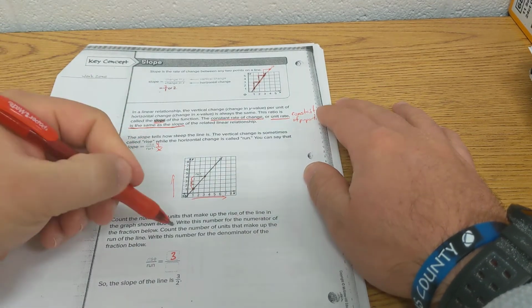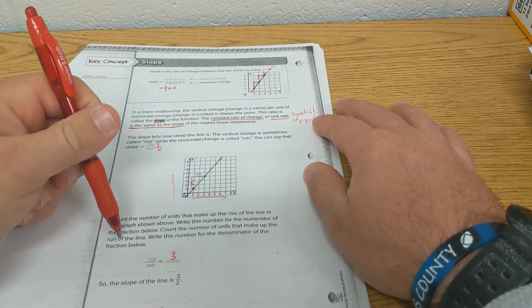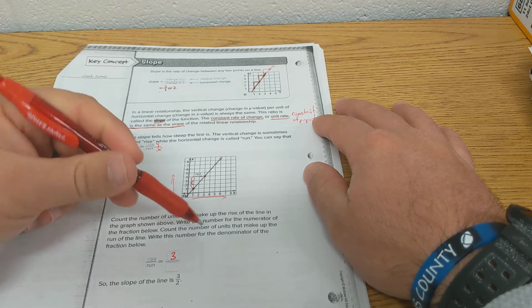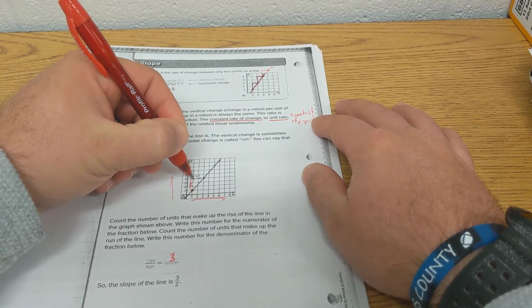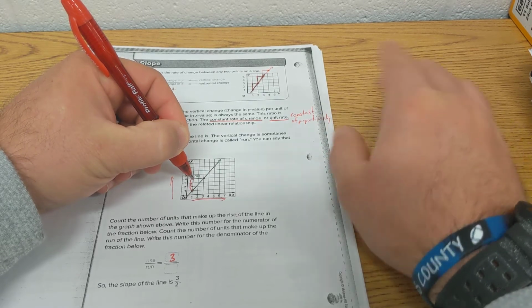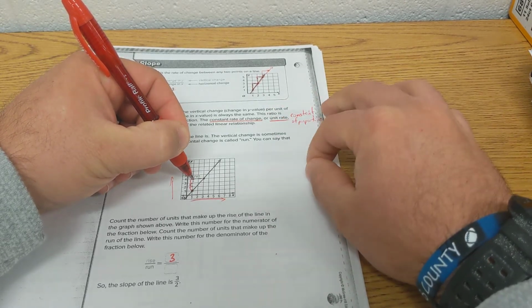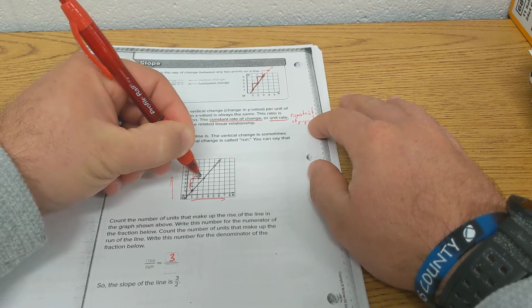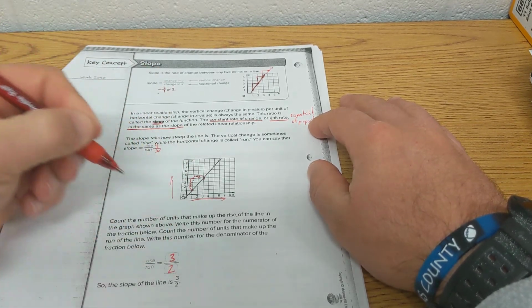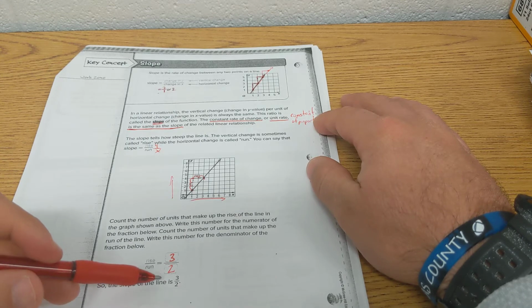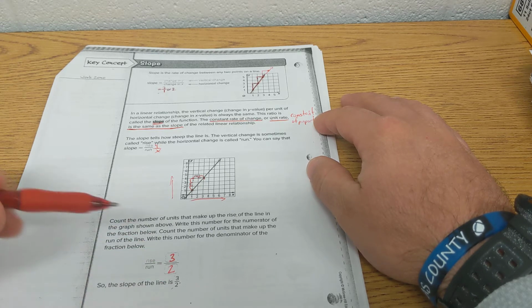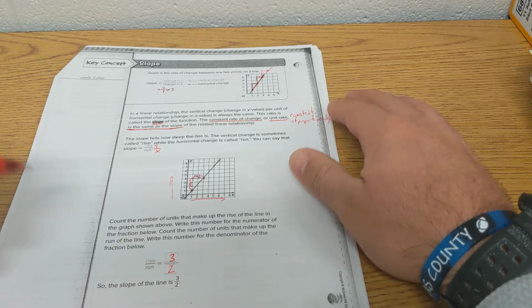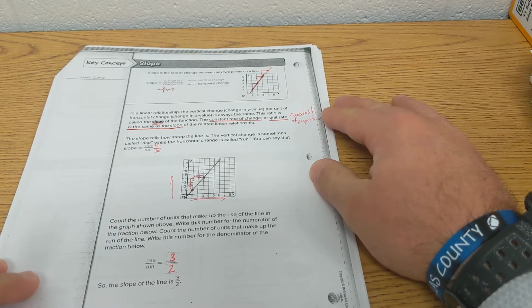Now, count the number of units that make up the run of the line. Write this number. So we went up 3, and now we want to go over, because we're doing horizontal now. We're going to go over 1, 2. So the slope of the line is 3 to 2. So that's how you do your slope. Rise over run.